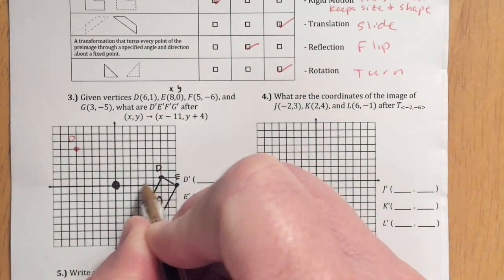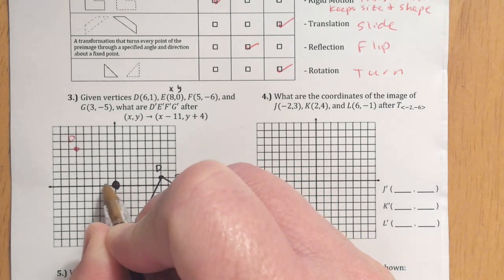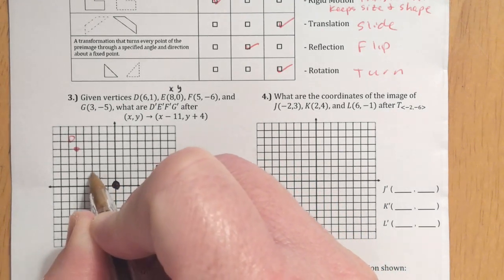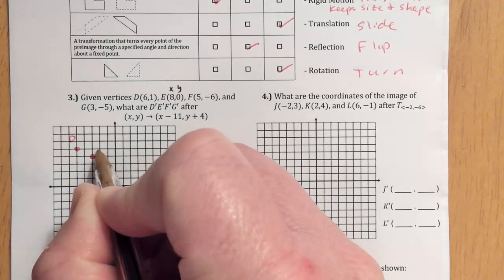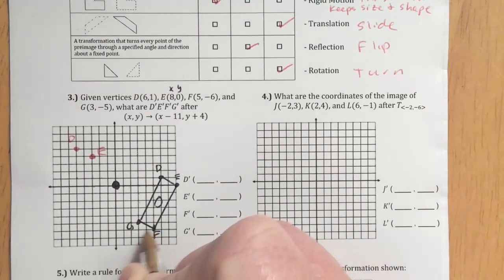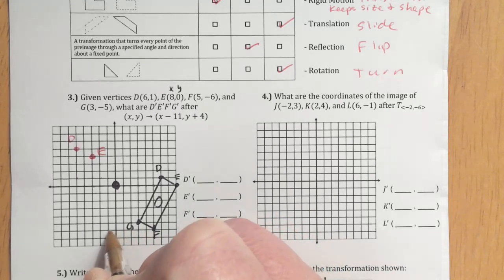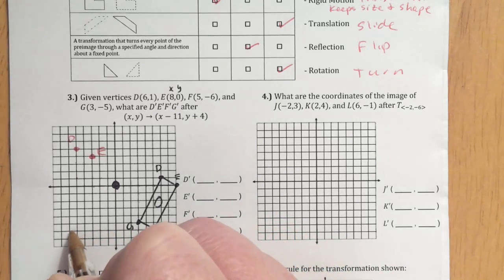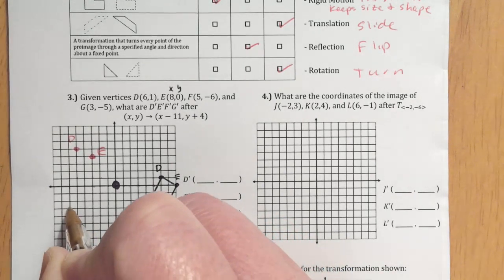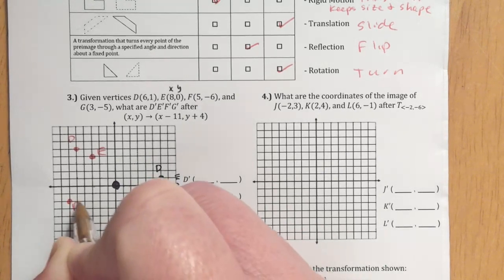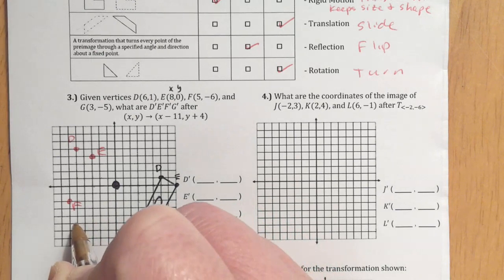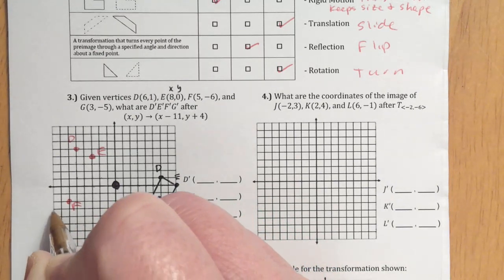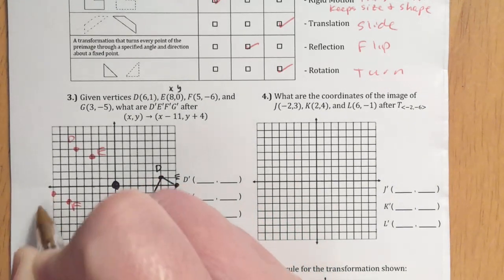Negative 11, positive 4. That's my E. Negative 11, positive 4. That was my F. Negative 11, positive 4. That was your G.